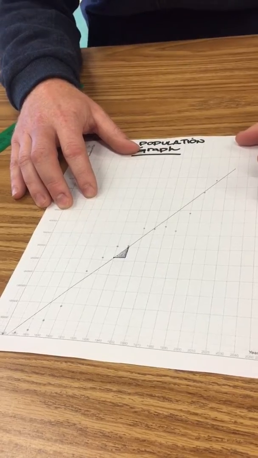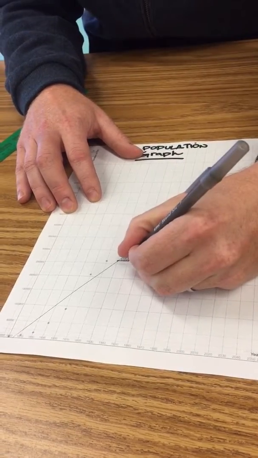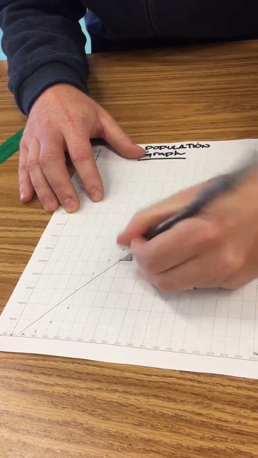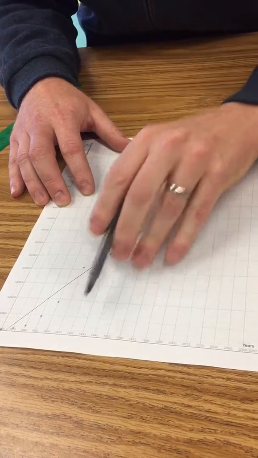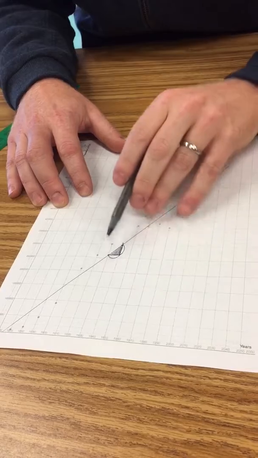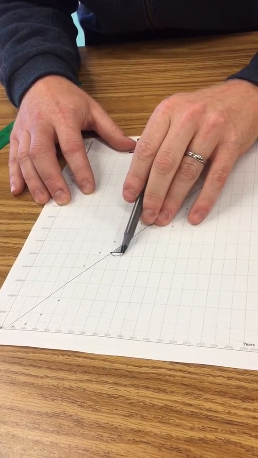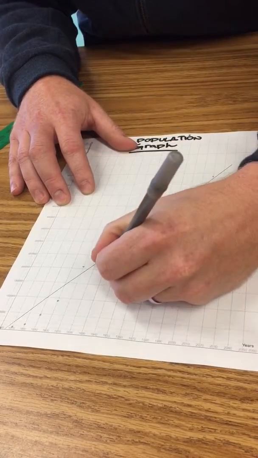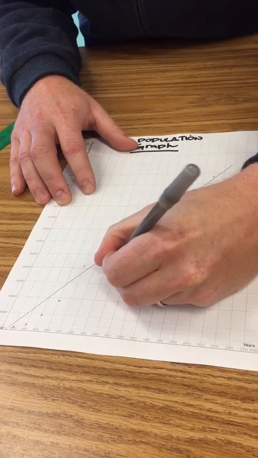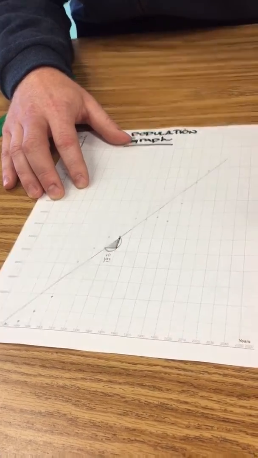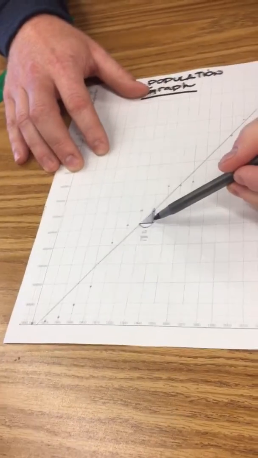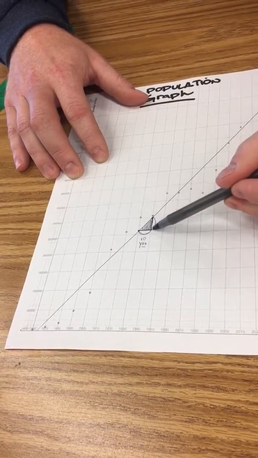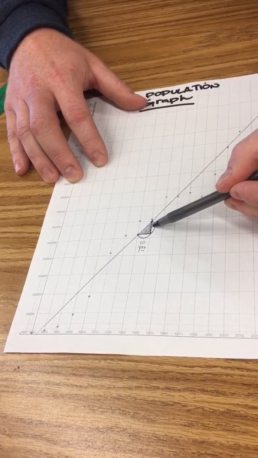So in order for us to find our growth rate, we need to know how much it increases over a certain amount of time. Now the time I already have, because I know that each thick line to thick line is 10 years. Sorry, my handwriting is a little sloppy since I'm drawing upside down. But now I need to figure out, in that 10-year span, how much does the population grow?